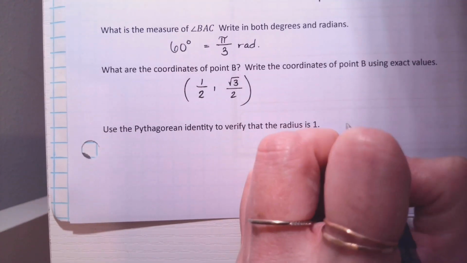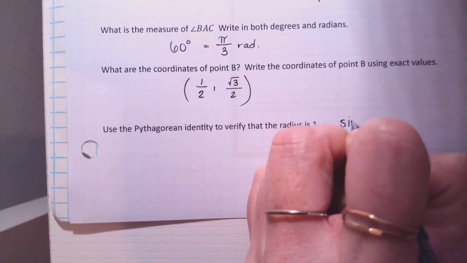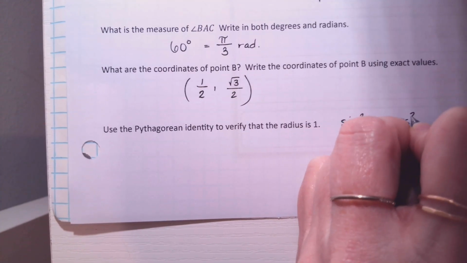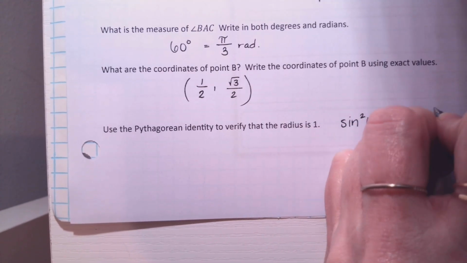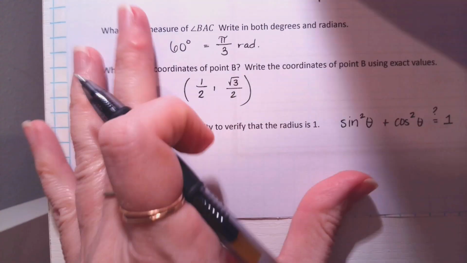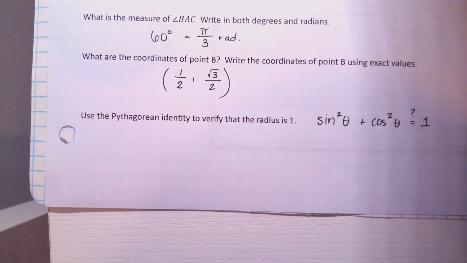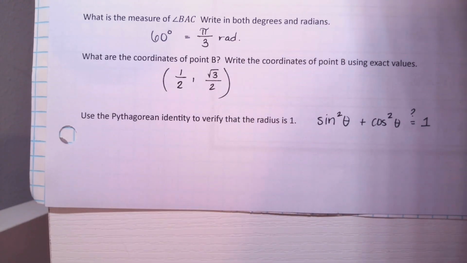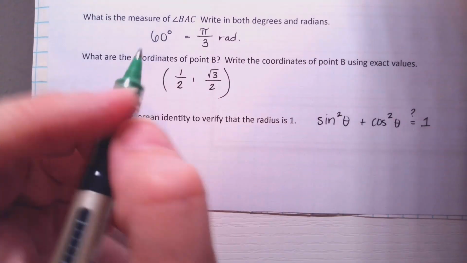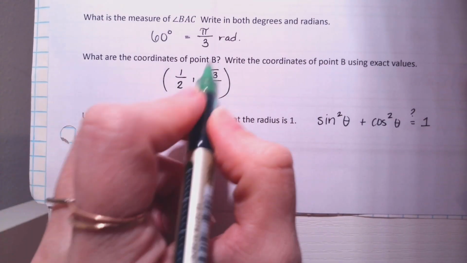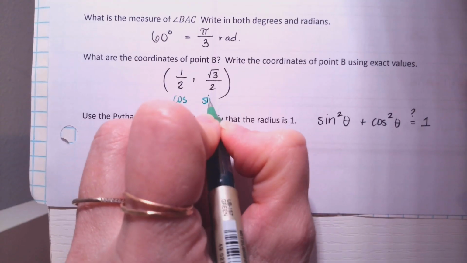Okay. So I'm going to do sine squared theta plus cosine squared theta, and we're going to check to see is that equal to 1 according to the formula. There it is. Okay, so when you have a point right here, remember these are certain cosine and sine values of that angle. This one right here would be the cosine of the angle. Square root of 3 over 2 would be the sine of the angle.